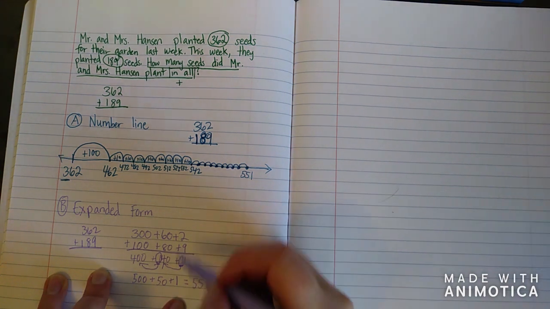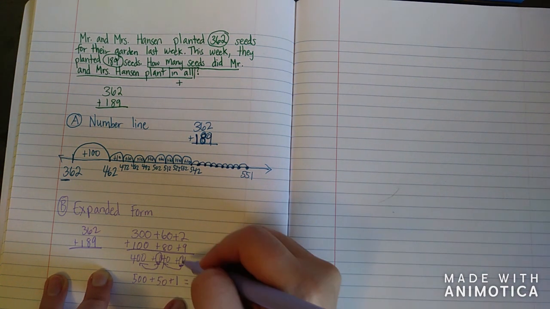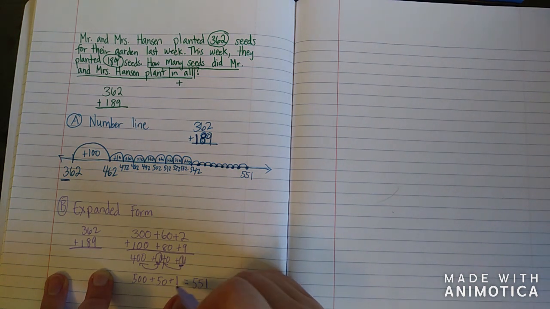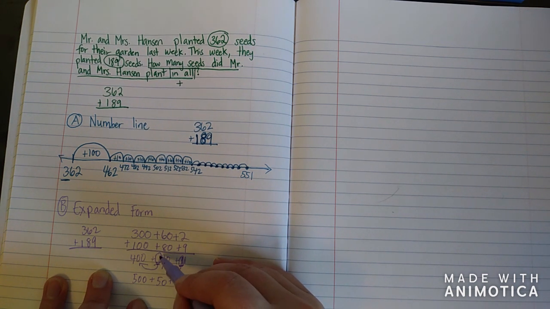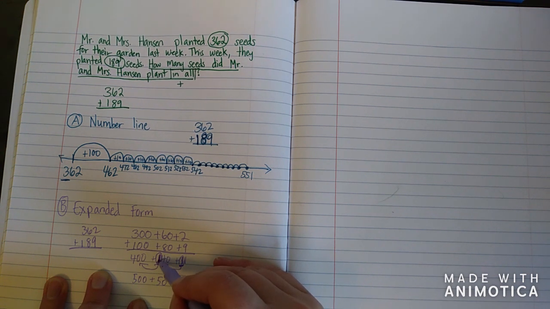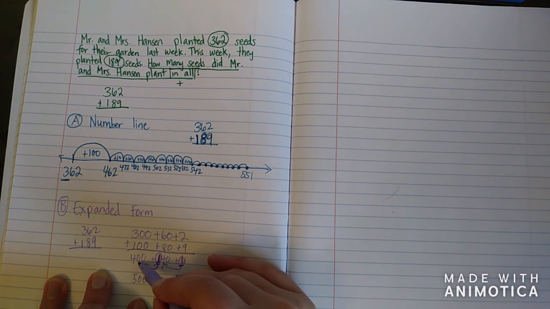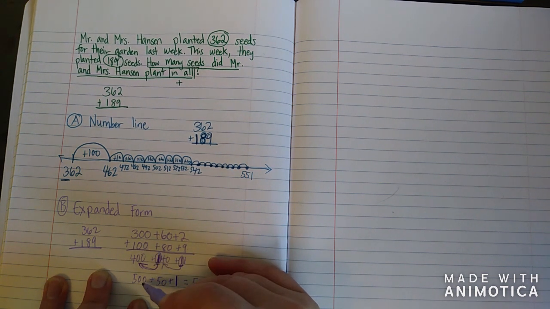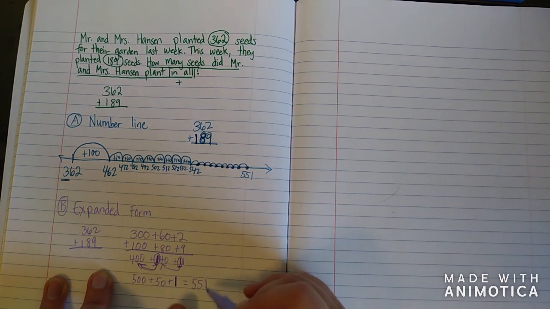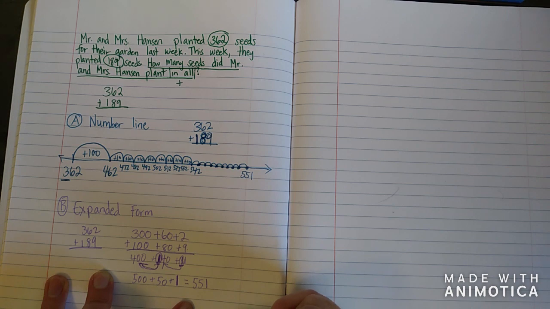So let's go back and review real quick to make sure this is clear. If we have 2 plus 9, it's 11. 11 has 1, which we see right here, and it has an extra 10. So we move that extra 10 into our tens place, which gives us 150 here. But then we also have this extra 100, which goes over to our hundreds. And now we have 500 plus 50 plus 1 equals 551.